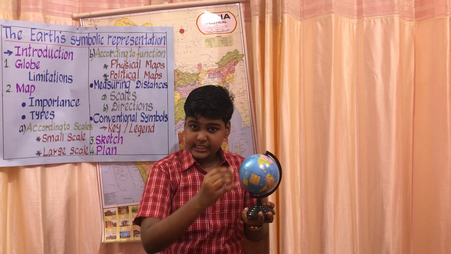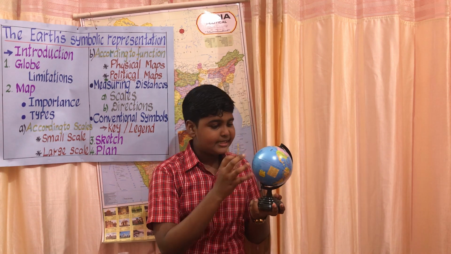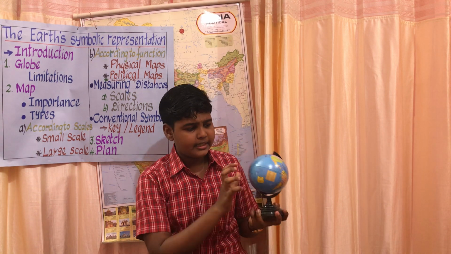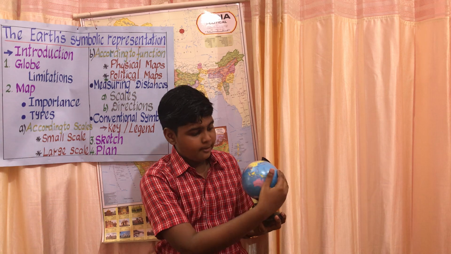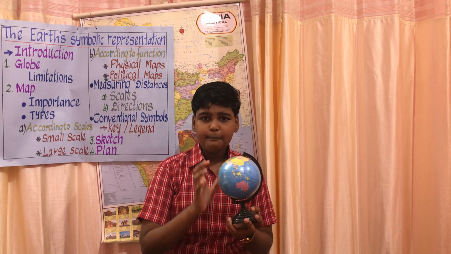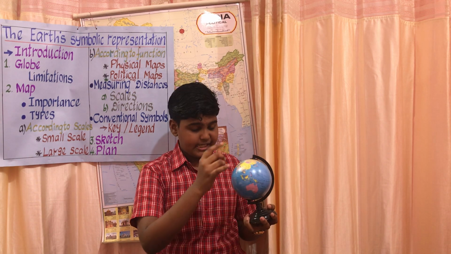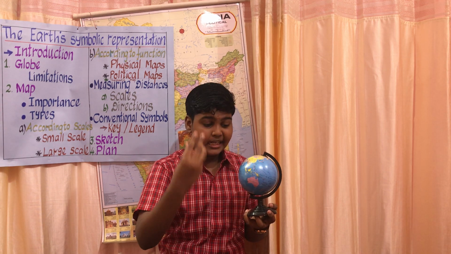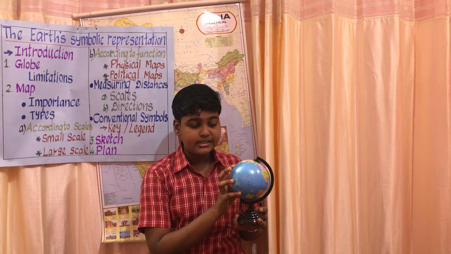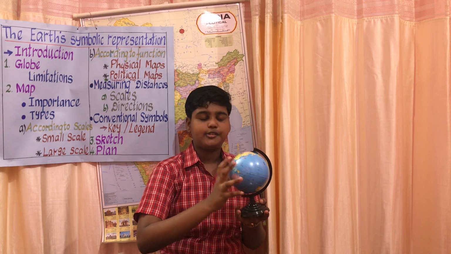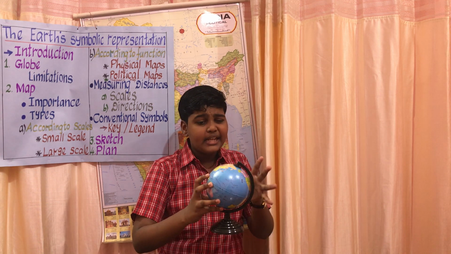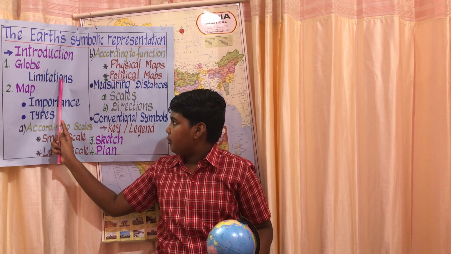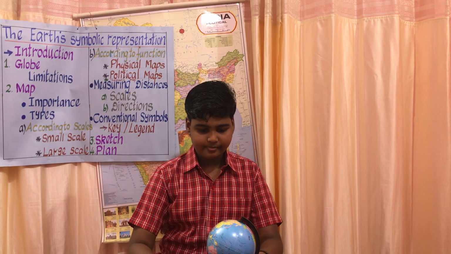The Earth is a spherical object, and since the globe shares the same shape, it can accurately depict the scale of the oceans and continents. The globe shows the scale, shape, direction and distance of places, continents and oceans in relation to one another. But it has some limitations as well. Okay, now we can learn about those limitations.